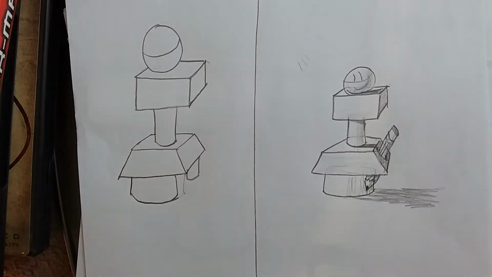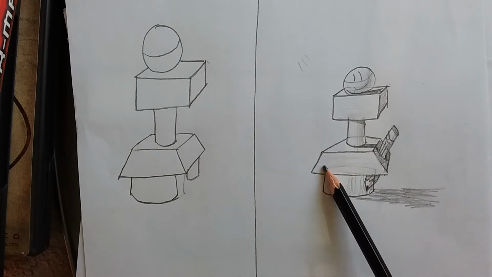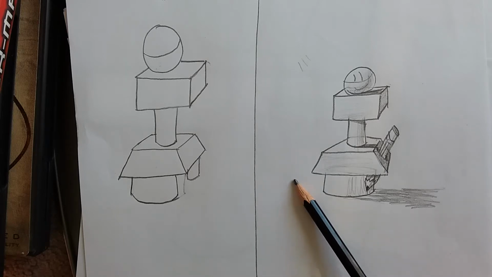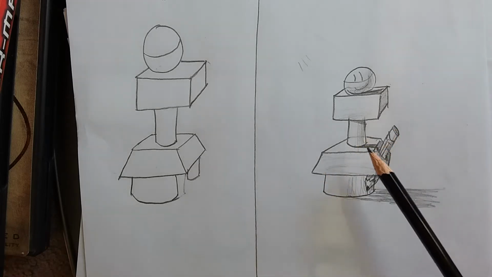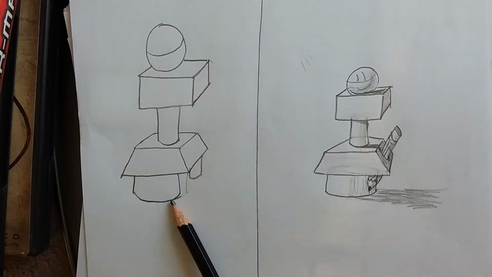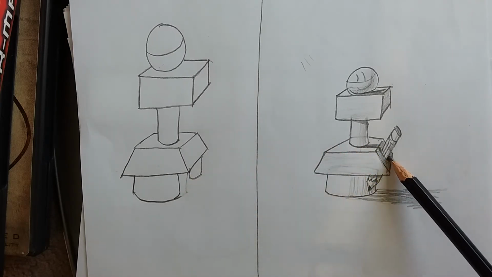Hello, fifth grade. I wanted to walk you through now adding shading and shadows to your 3D forms that you've made. So you might have already started drawing the stack of shapes, but the final step is to add shading. You can see from these two examples that shading really makes a difference. Shading is what's on the object.